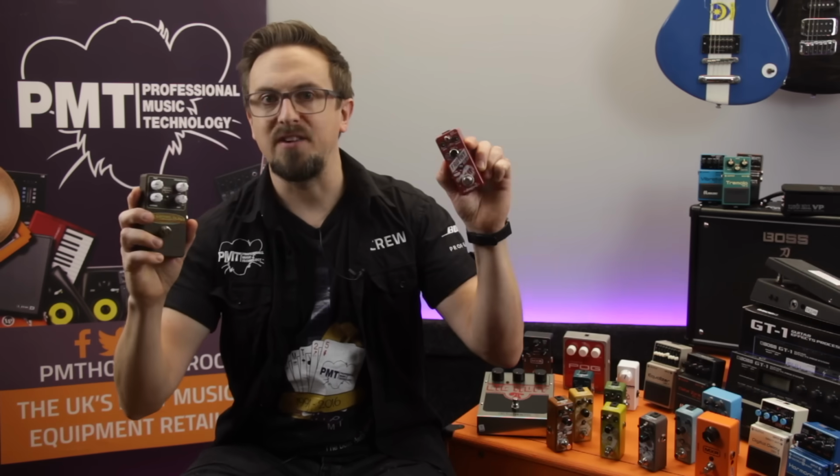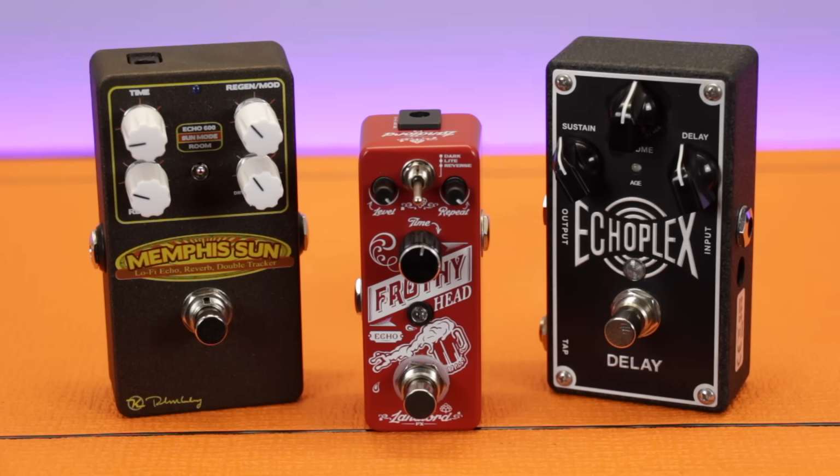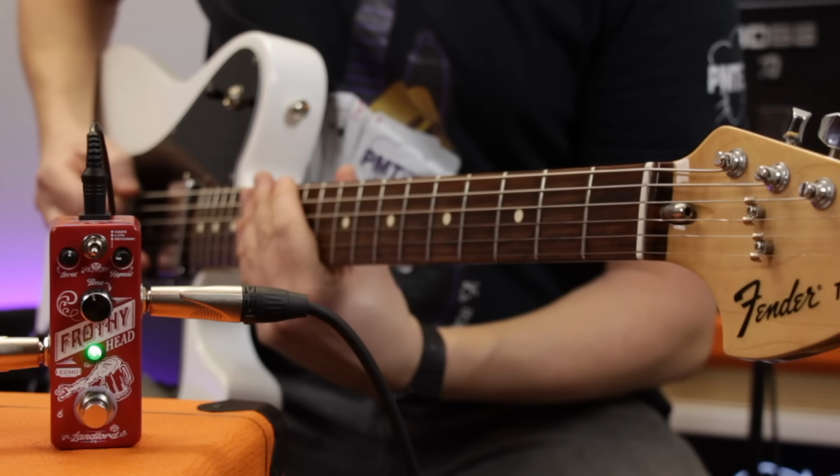So the best way to think of it is that an echo is kind of like a subcategory of a delay effect, with most delay pedals capable of creating those shorter slapback style echoes as well as longer delays. But if you are specifically looking for an authentic tape style echo effect, a lot of dedicated echo pedals such as the Keeley Memphis Sun and Landlord Frothy Head will also feature extra modes and tone controls to help you get that lovely vintage echo sound.